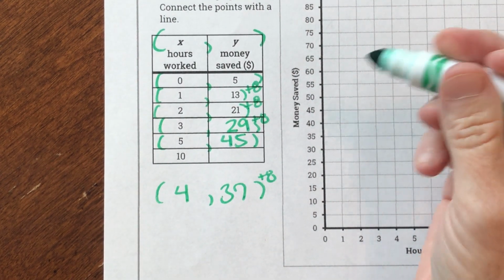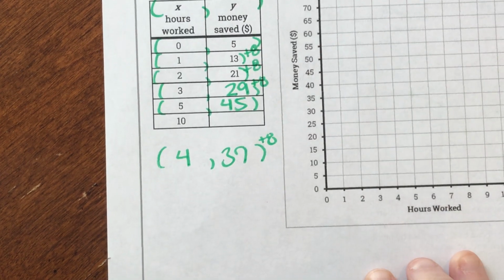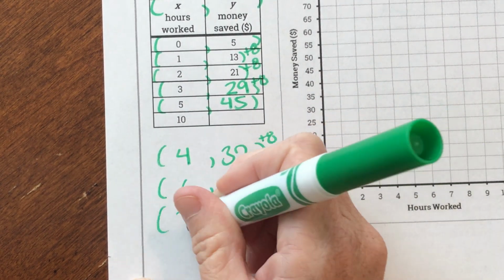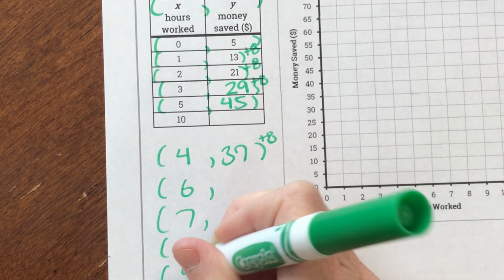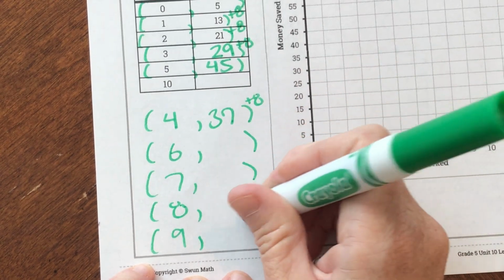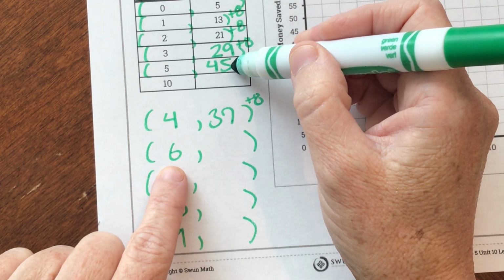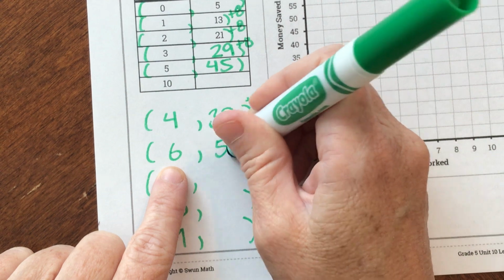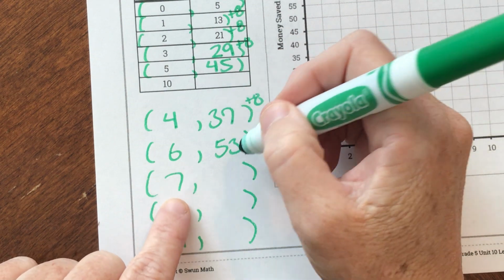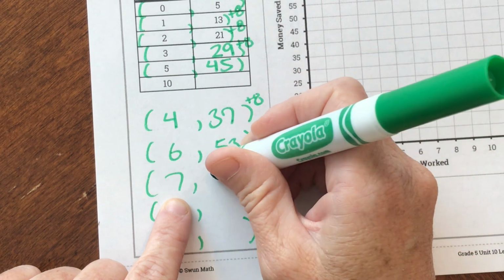Okay. Now if we pay attention, it goes straight to 10. We can't jump to 10, so we probably want to continue our table down here. So what about for 6 hours, maybe 7 hours, maybe 8 hours, and 9 hours? I probably want to record those so I can keep track of them. So I know after 5 hours she had $45, but then she worked and earned another $8, so wouldn't that be $53? Because I just added 8 to 45. Well, after 7 hours, would we add another $8? So 53 plus 8 is 61.